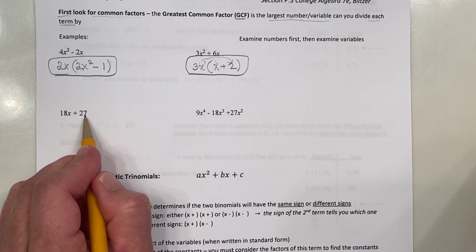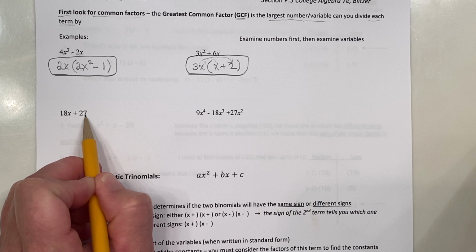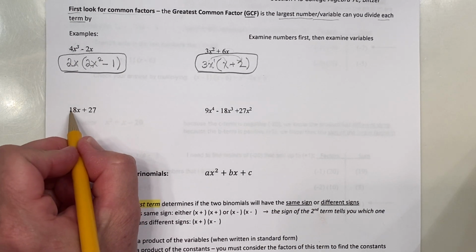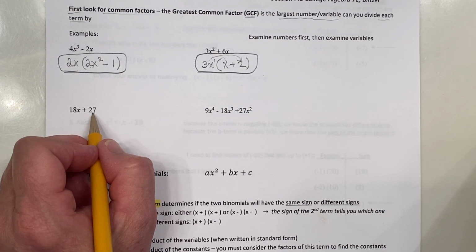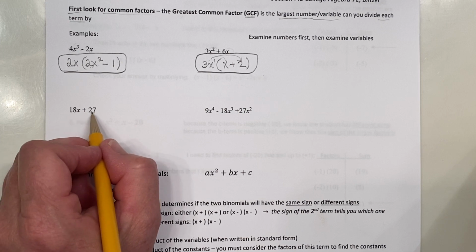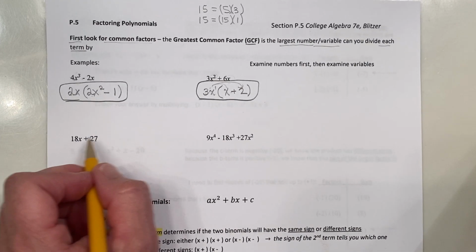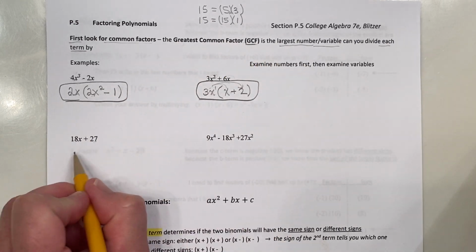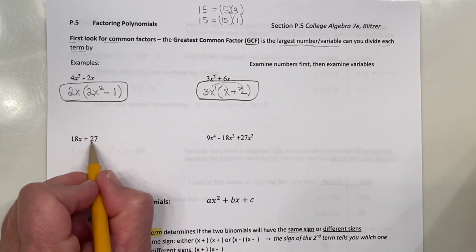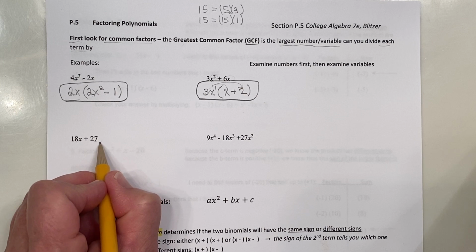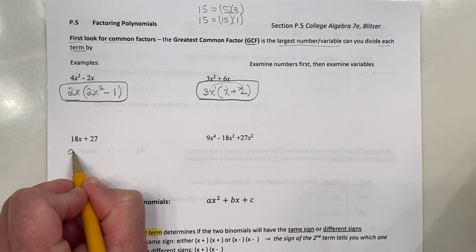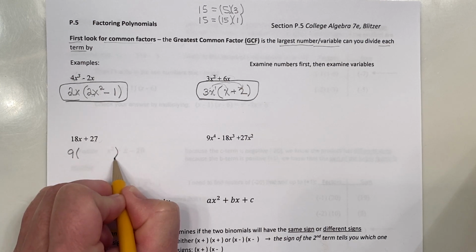For this example, 18 and 27 both share a common factor of 9. 9 divides out of 18 and 9 divides out of 27. Now 3 of course will divide into 18 and 27, but 3 is smaller than 9. And remember, we're looking for the greatest common factor. Because this term doesn't have a variable with it, I can't divide out a variable. The most I can do is take out a 9.